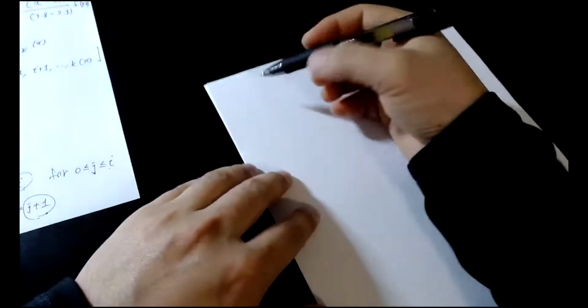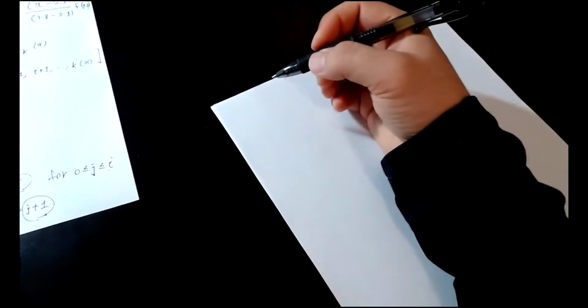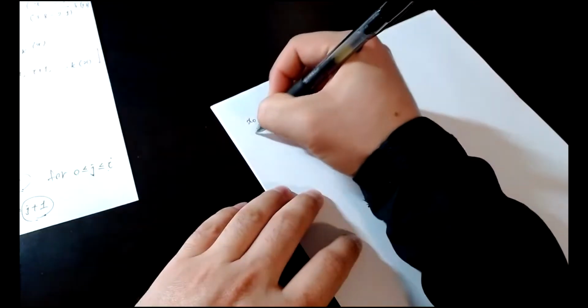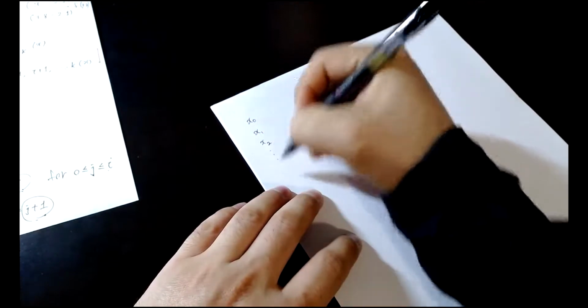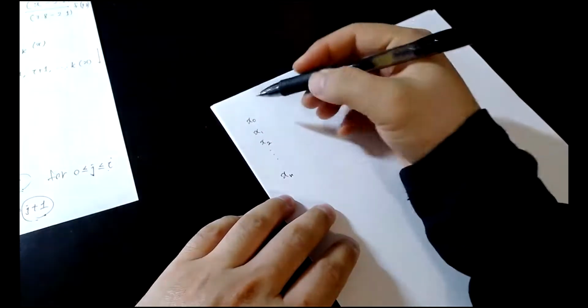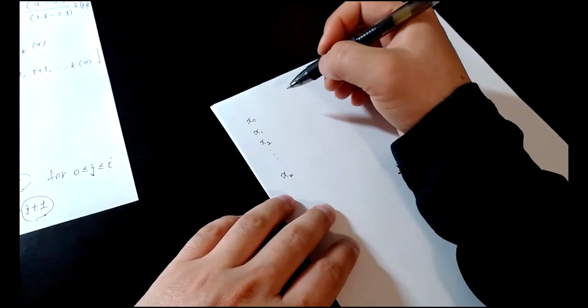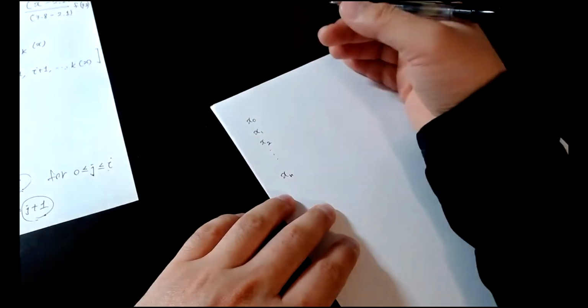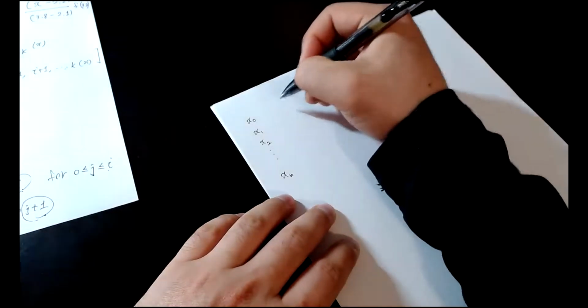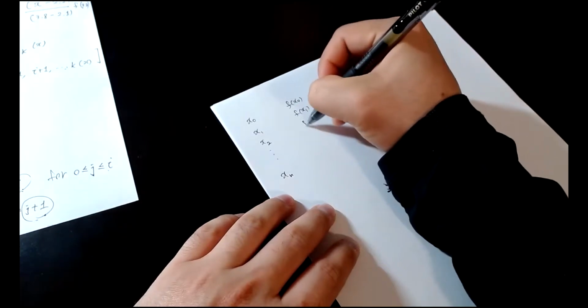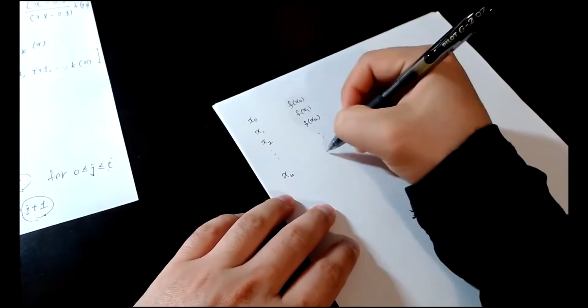First we assume nodes x0, x1, x2 through xn, with the given function values for each node, f of x0, f of x1, f of x2 through f of xn.